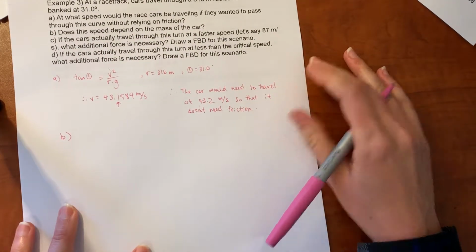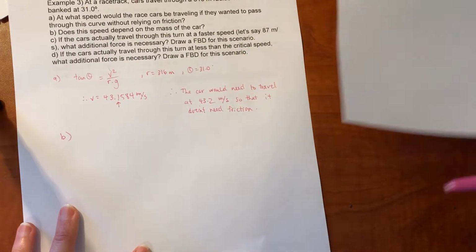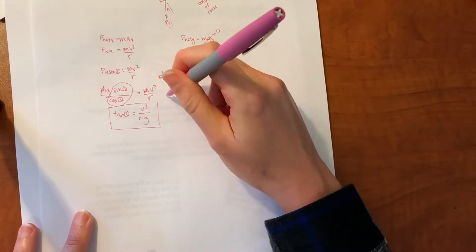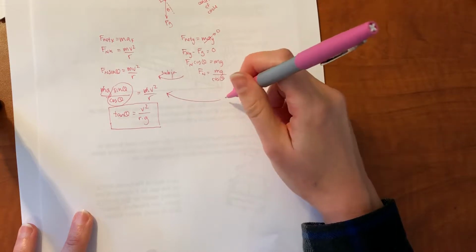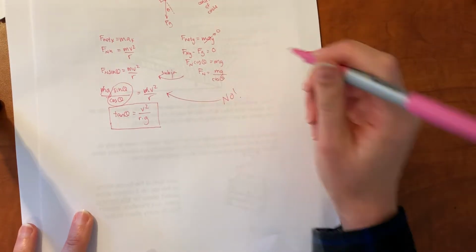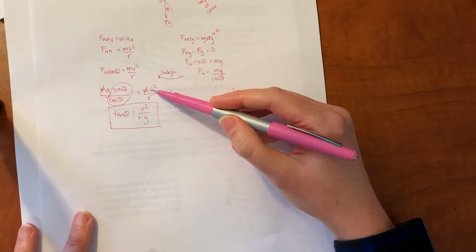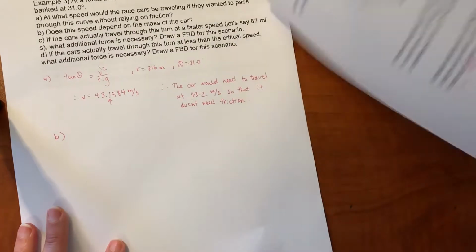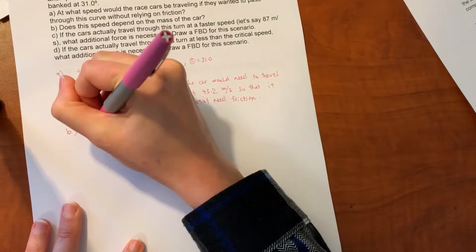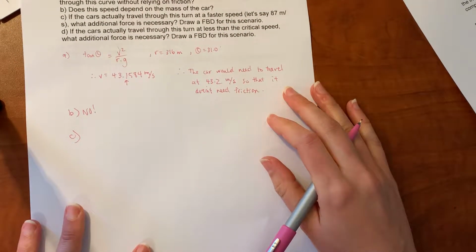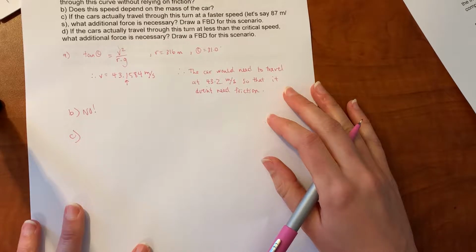was, does this speed depend on the mass of the car? I'm going to go back to our previous analysis where we derived this. Does speed rely on the mass of the car? No, it doesn't. We showed that in our analysis. The speed of the car has no relation to mass. I'm going to write now. C, previous derivation.